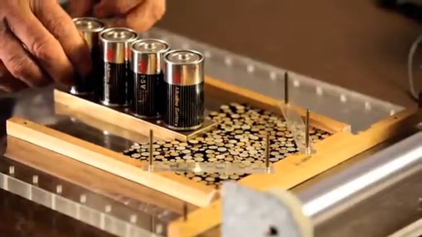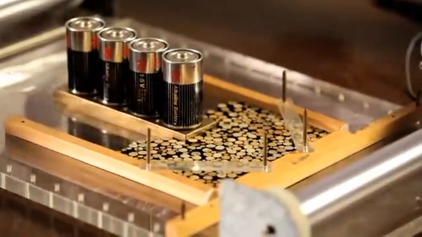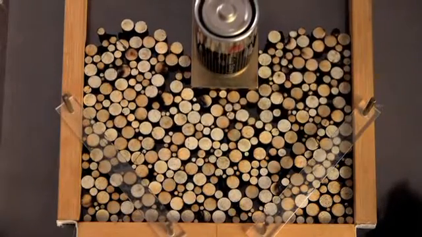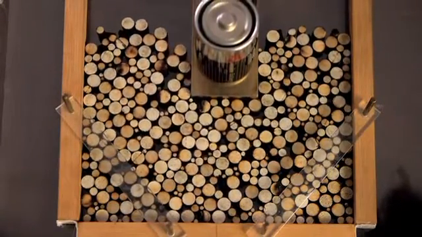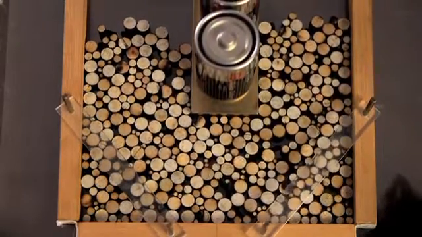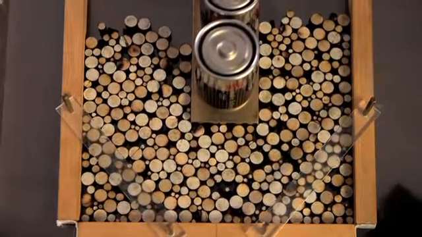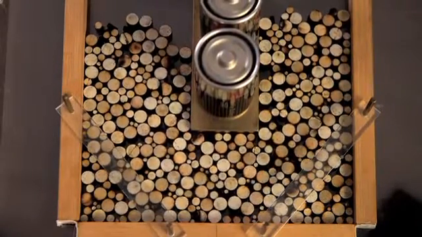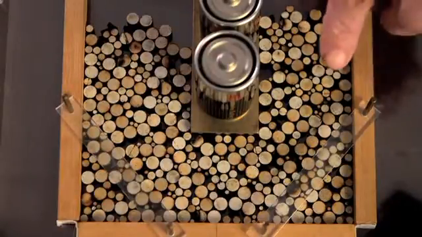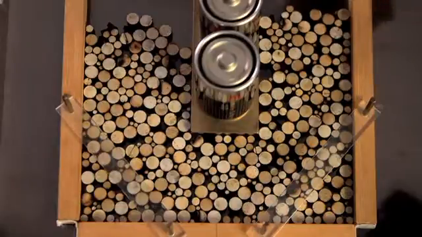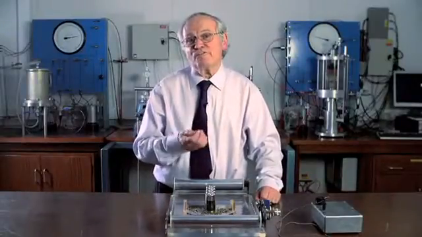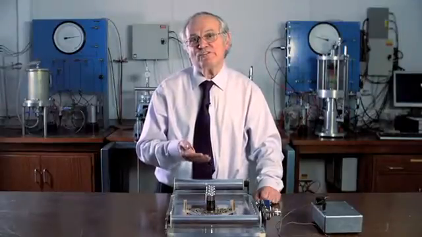Now we're going to increase the weight of the footing and see what happens to the penetration. And we see the footing now penetrating further into the ground. Let's see how far it goes into the ground with 4 batteries acting on it. There it is, it's come to equilibrium, actually at a greater depth than the lightly loaded footing. So why is this? Why is the strength of the soil greater with depth?